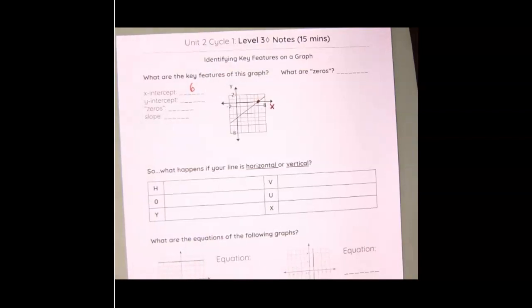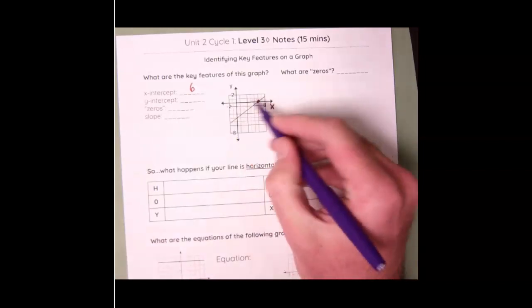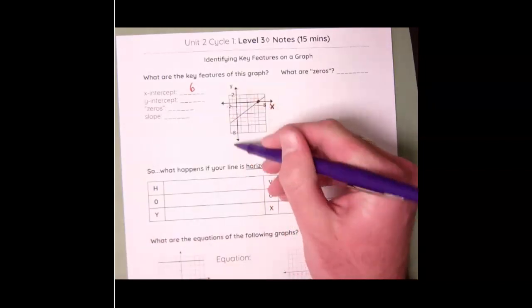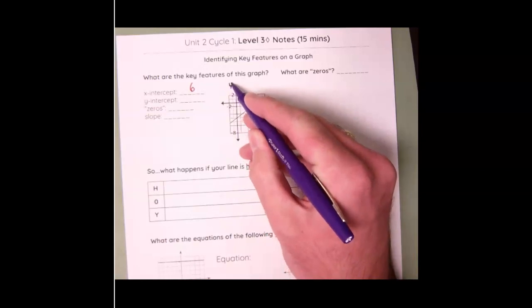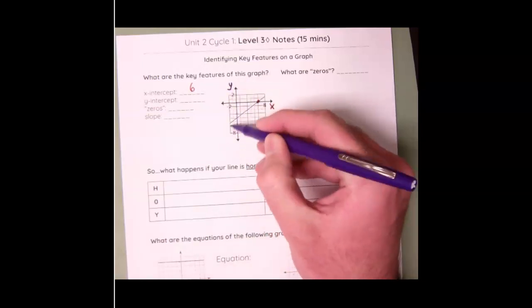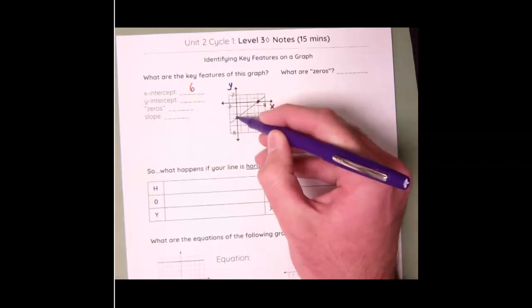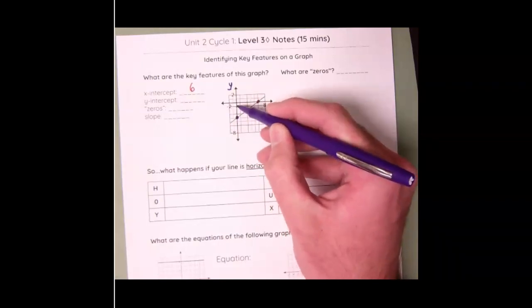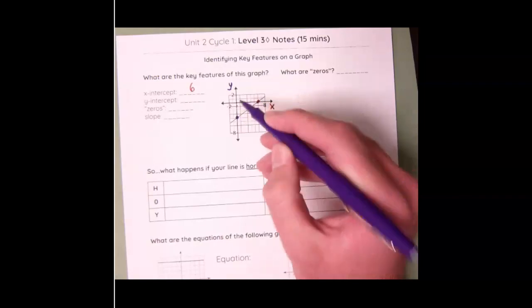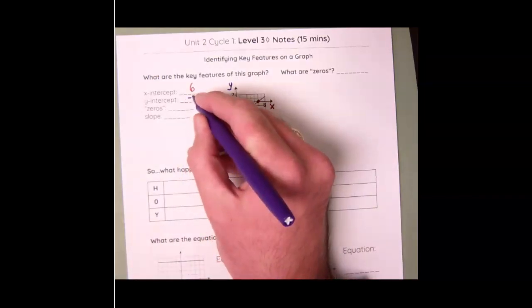For your y-intercept, you are going to see where the line crosses the y-axis. So here's the y-axis. It is vertical. And this is the line. Where that line crosses the y-axis is right here at this point. You would go down 1, 2, 3, 4. So your y-intercept is -4.